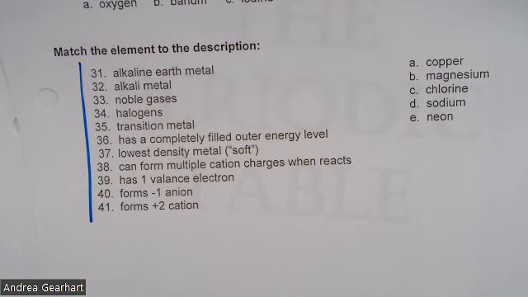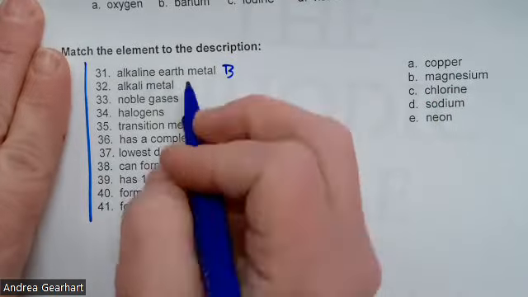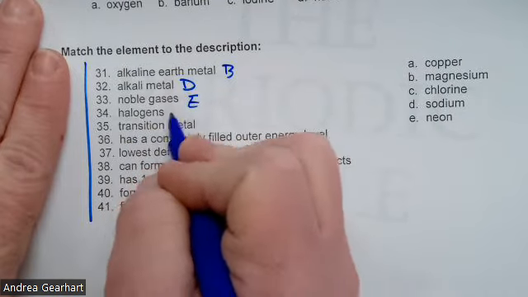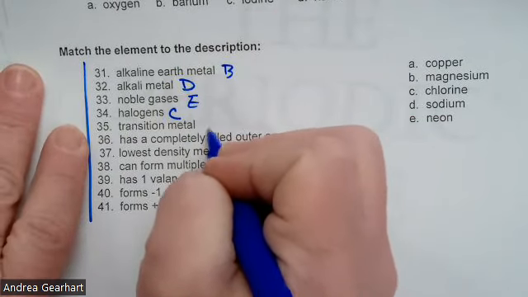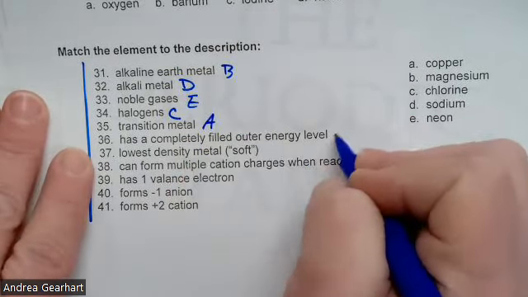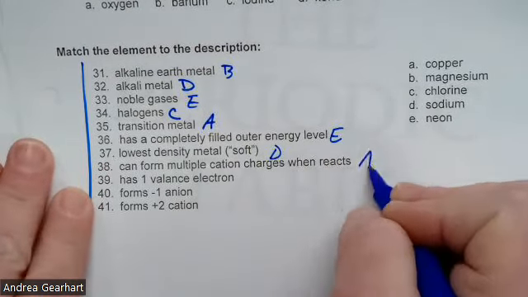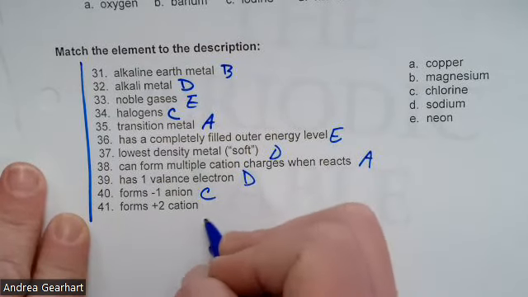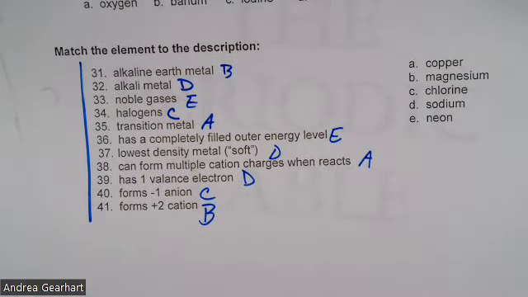Okay, so 31B, 32D, 33E, 34C, even though now we're categorizing. But anyway, 35 is A, 36 is E, 37 D, 38 A, 39 D, 40 C, 41 B. I know I just said they don't give you alkaline, but I mean the letter choices.